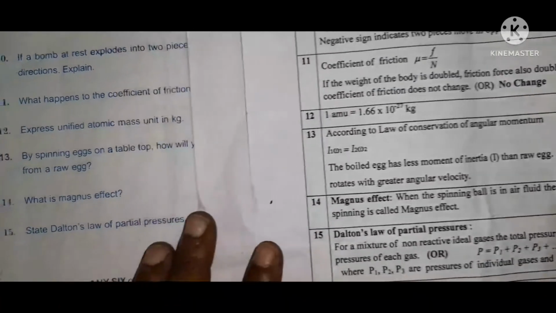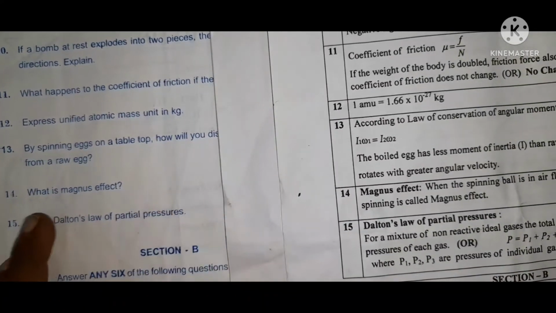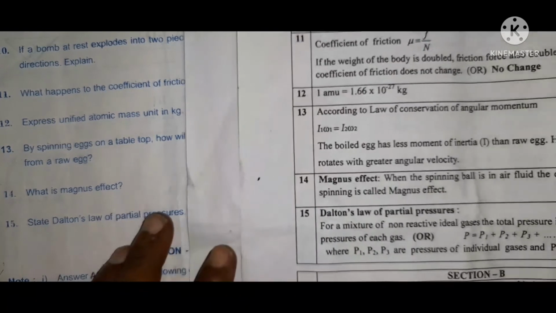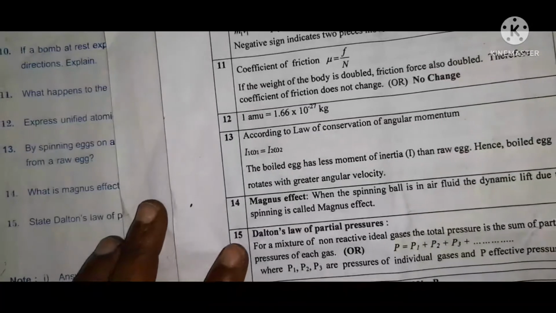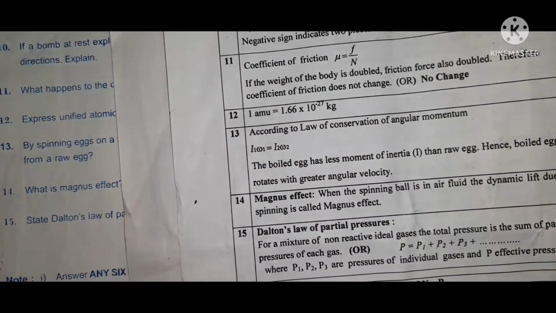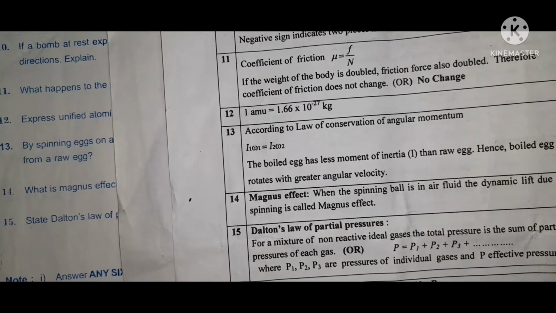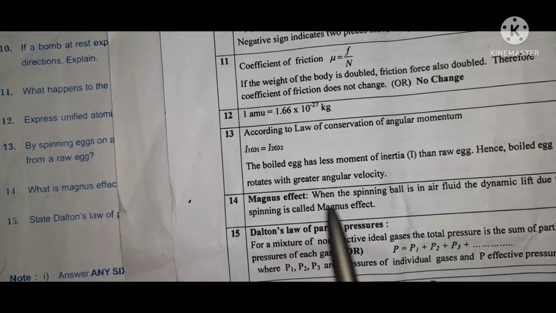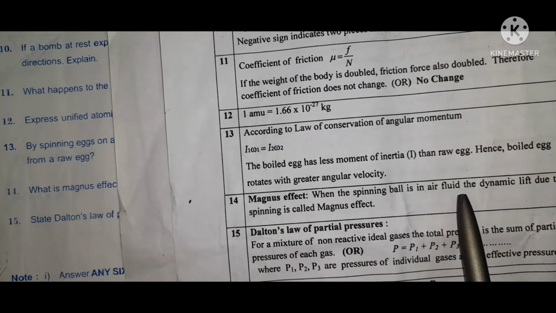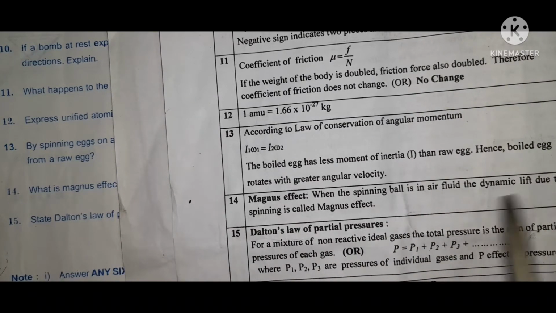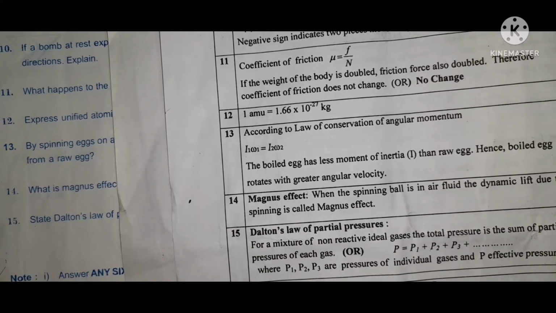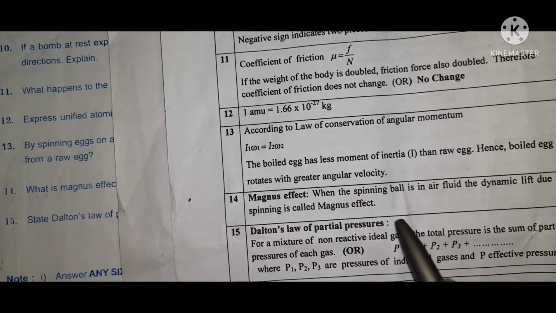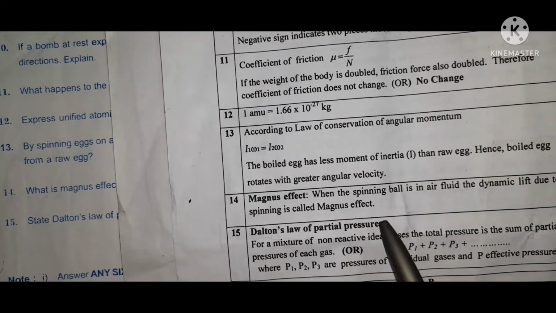Next question will be a simple question: what is the Magnus effect? The Magnus effect is in the aerodynamic lift, in the chapter on mechanical properties of fluids. When a spinning ball moves in a fluid like air, the dynamic lift due to the spinning is called the Magnus effect. Or you can simply write a related answer, no problem.